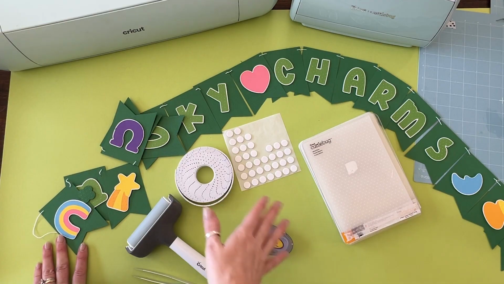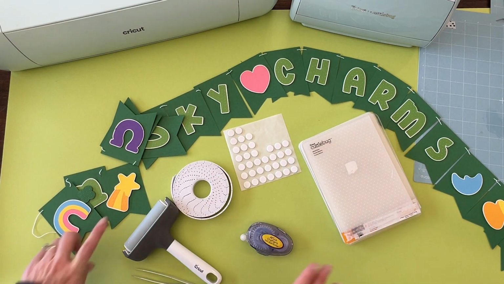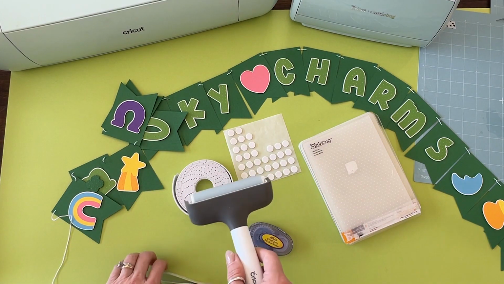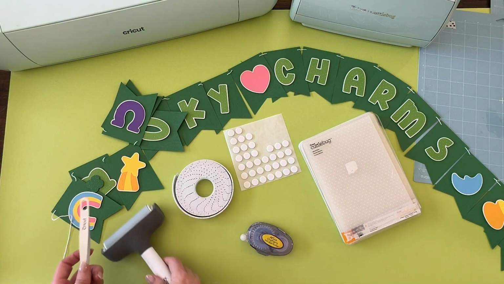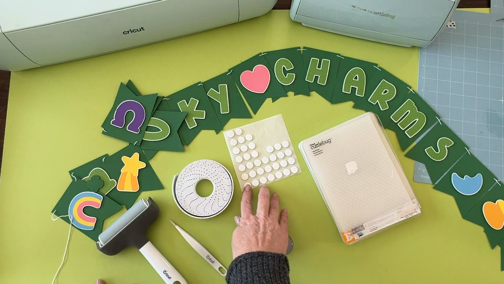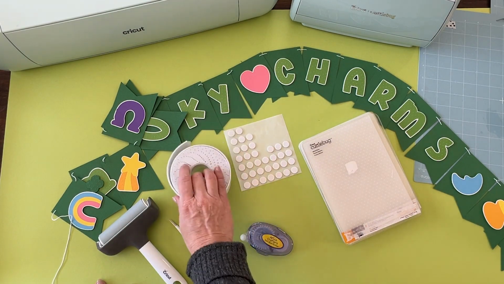I did 12 by 12 everything, so I needed 3 pieces of the dark green and just 1 piece of everything else. Oh, white's the other color that you will need. I always use a brayer to put cardstock onto my mat. I did use these tweezers. I found them pretty helpful with removing the backer off of these 3D foam adhesives.